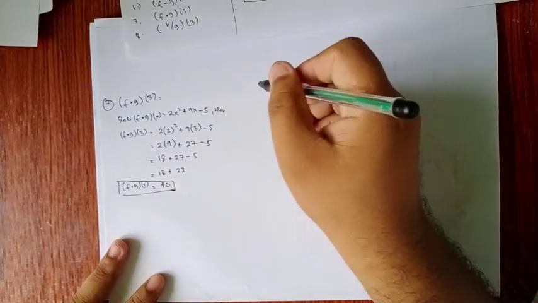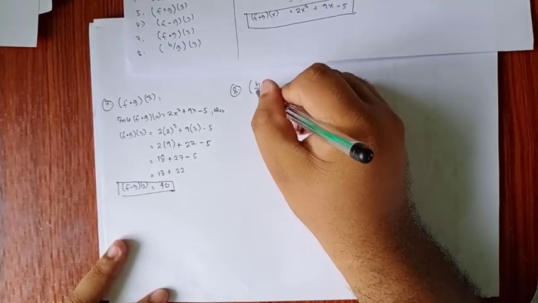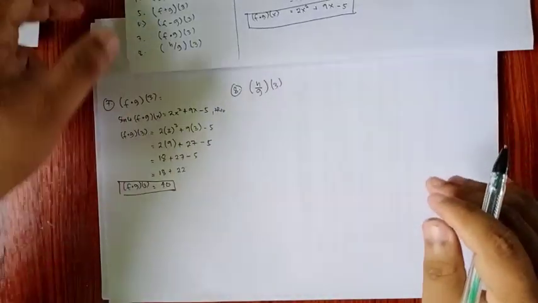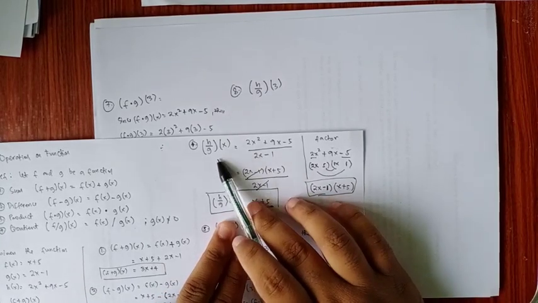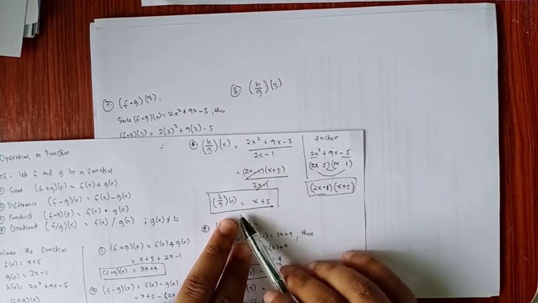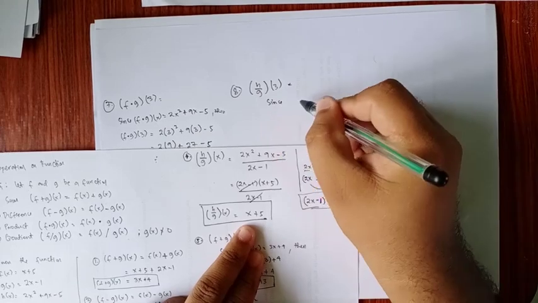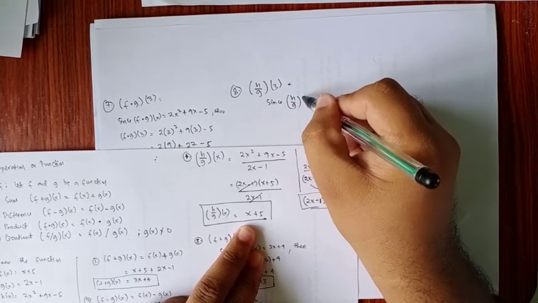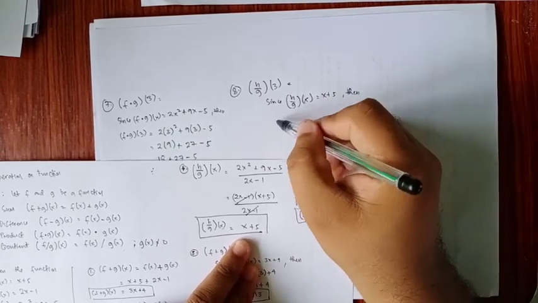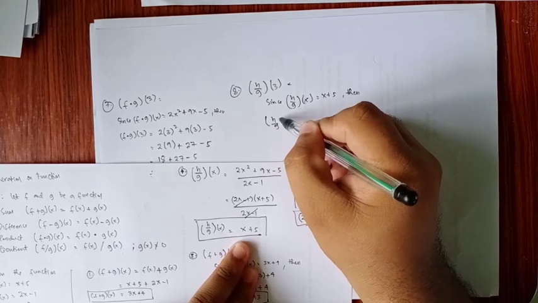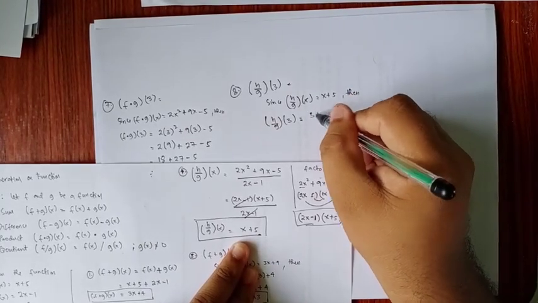Last, final. Let's have the number 8. So, meron tayo h divided by g of 3. So, kung mapapansin natin, yung sagot natin kanina dito, h divided by g of x is x plus 5. So, since h divided g of x is equals to x plus 5, then h over g of 3 is equals to, substitute ko lang yung 3 sa x natin, 3 plus 5 lamang siya.